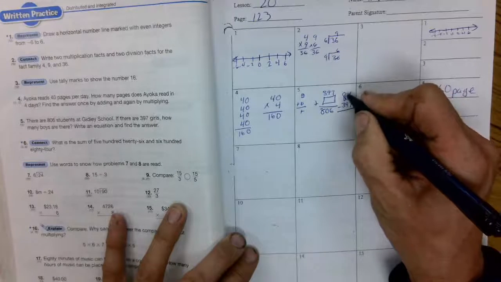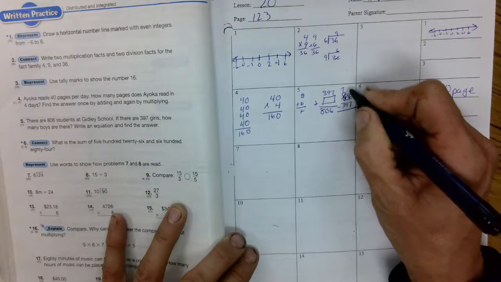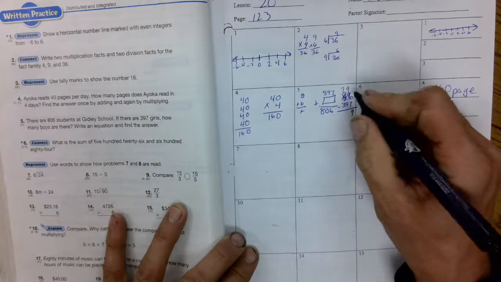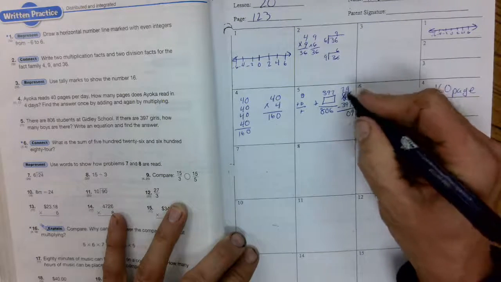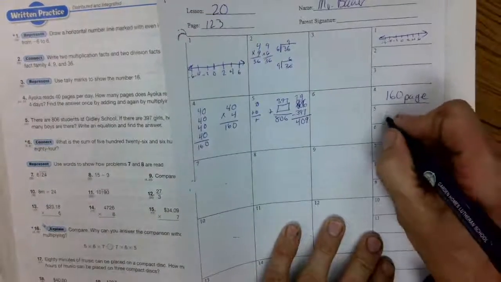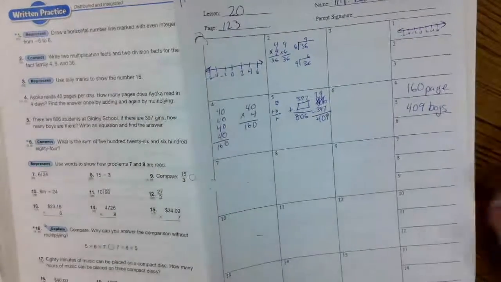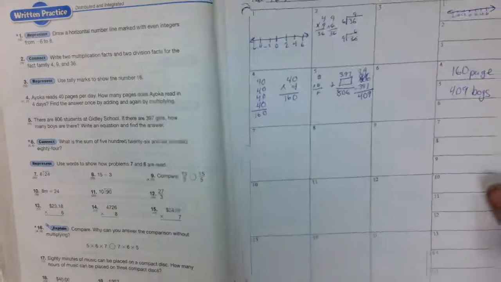Cross out the 8, make it a 7. Cross out the 10 and make it a 9. 16 minus 7 is 9. 9 minus 9 is 0. And 7 minus 3 is 4. 409 boys. So in this school there was a few more boys than there were girls.